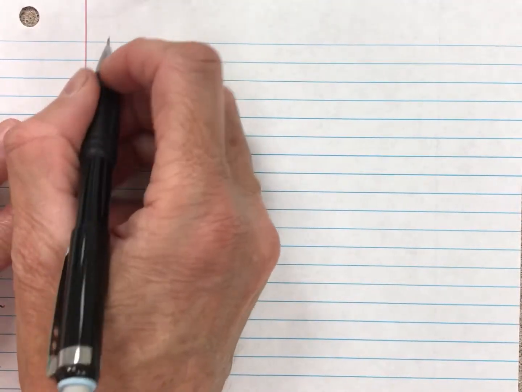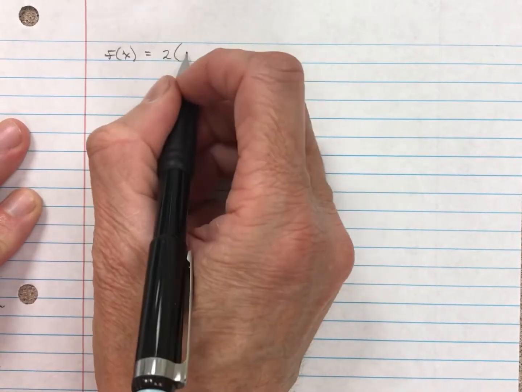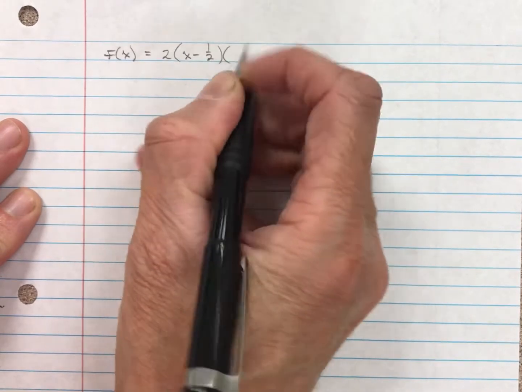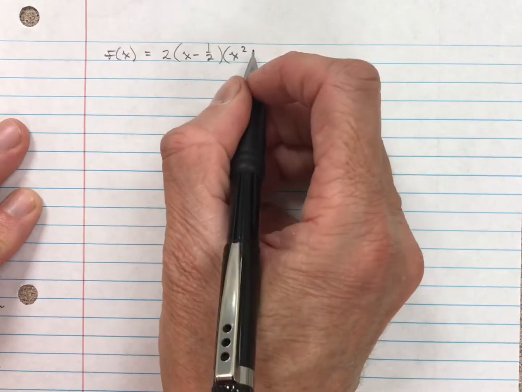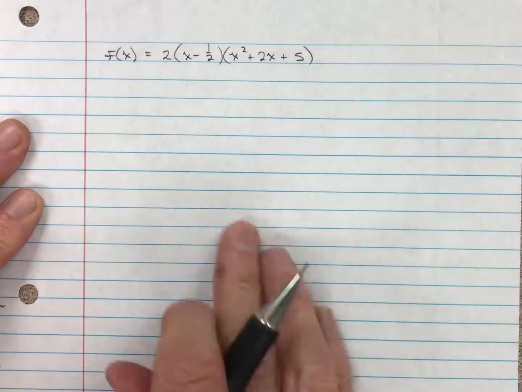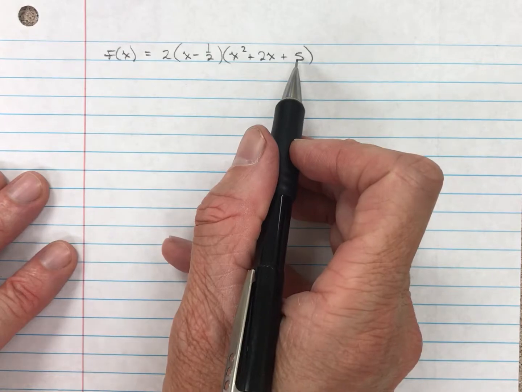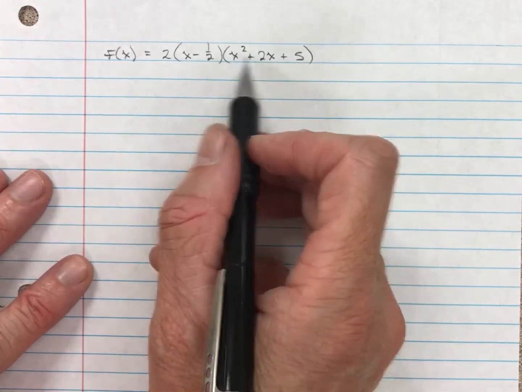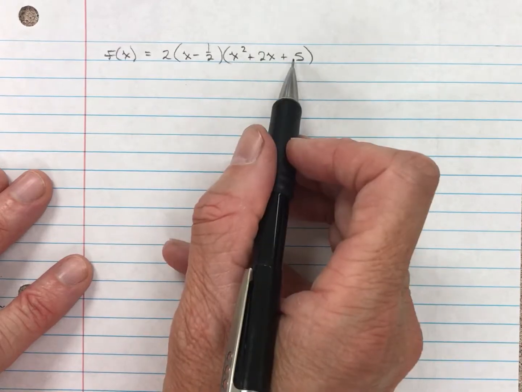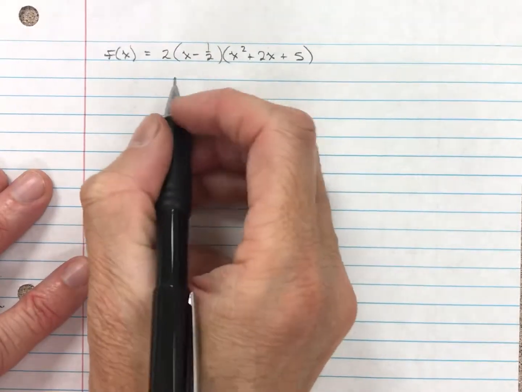So let's write that again up here. F of x equals, I'm going to copy that over, x minus 1/2 times x squared plus 2x plus 5. Now, I know that this is not factorable, so we need to use the quadratic formula or completing the square to come up with what these factors are. I'll use the quadratic formula.